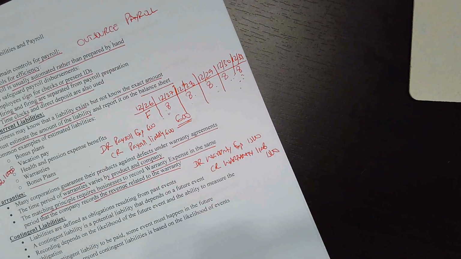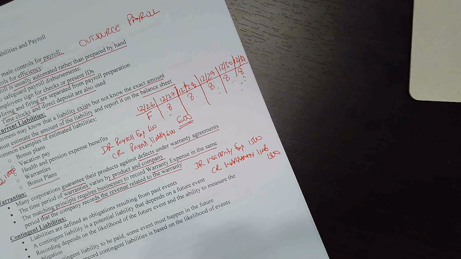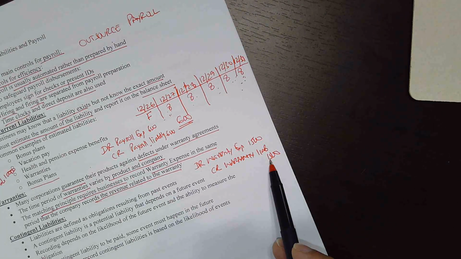So what they are saying is that they have not put any money anywhere. We are just creating this because we have what we call an accrual accounting system. In an accrual accounting system, every transaction has to have a debit and has to have a credit. And when an actual expense comes, we're going to take that actual expense against this warranty liability.